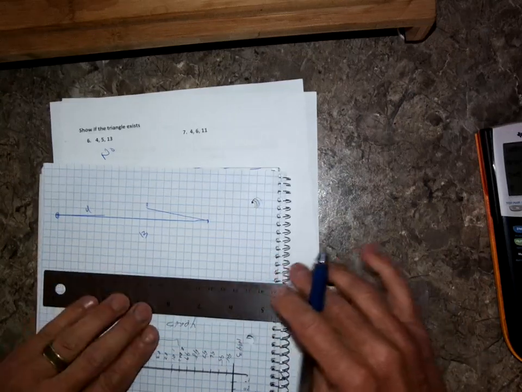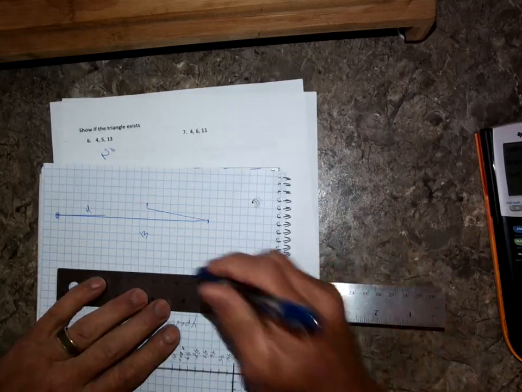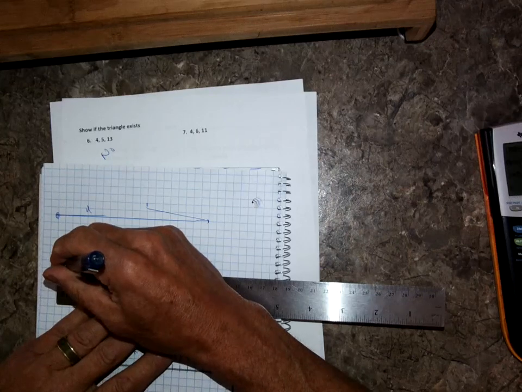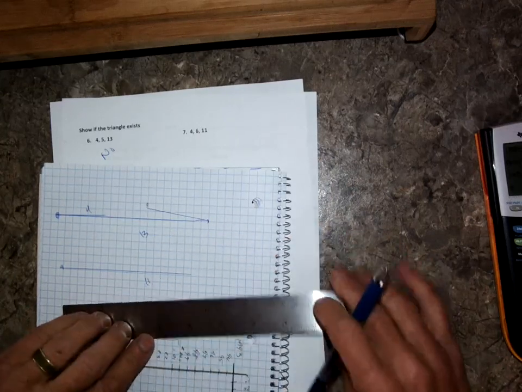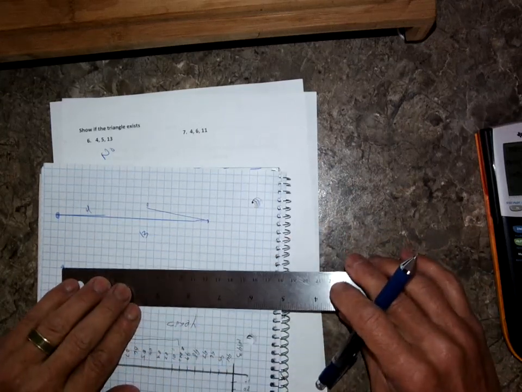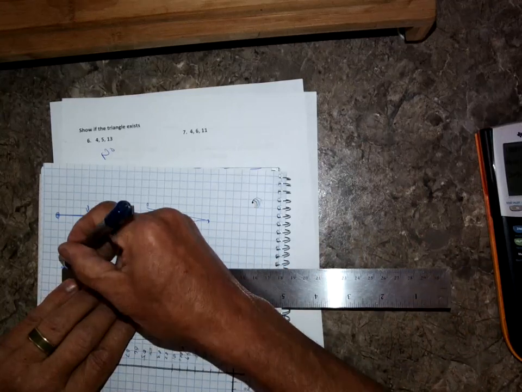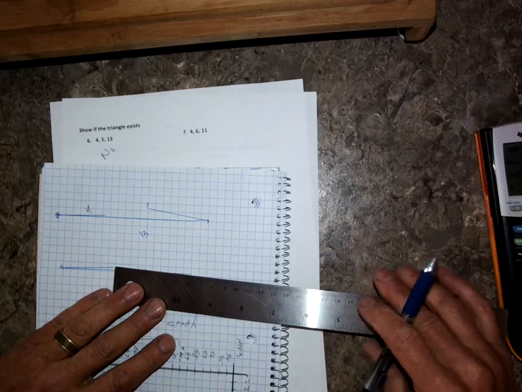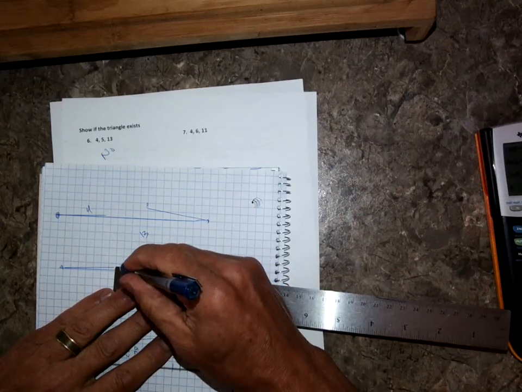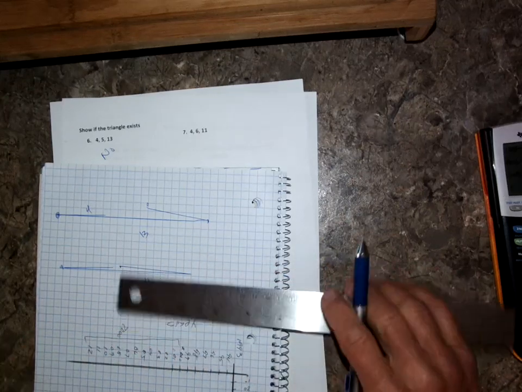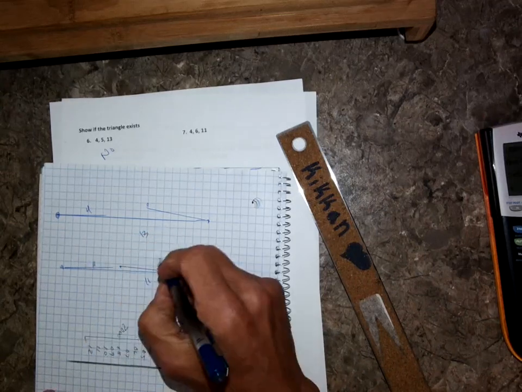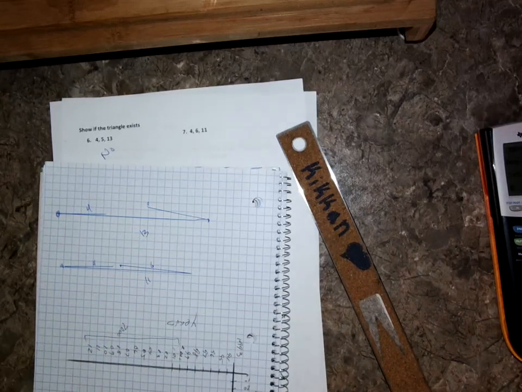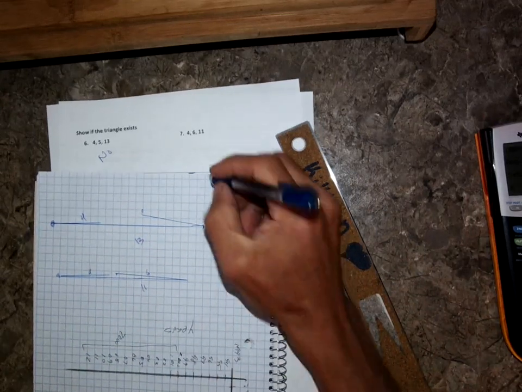7 is a no also, because if you go 11, now that doesn't mean both the answers on the test are going to be like that, but if you go 11 here and you try and draw in a 4, so here's my 4, and then here's my 6, it comes close but doesn't quite touch. With a 4 and a 6, they can make it 10, but that won't make it 11. So no way. That's a no also.